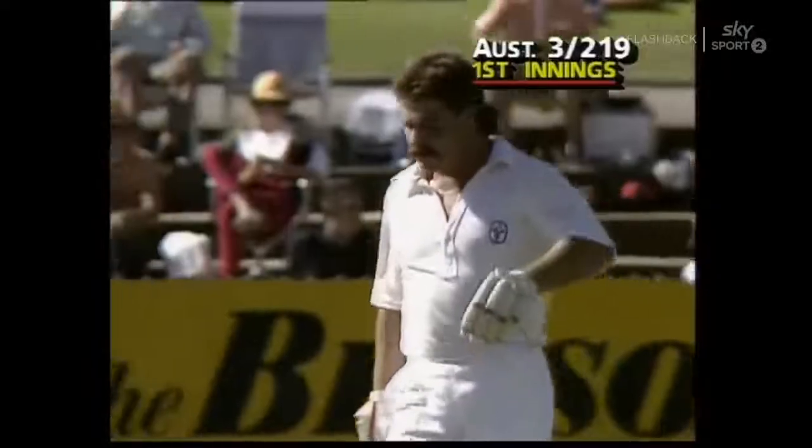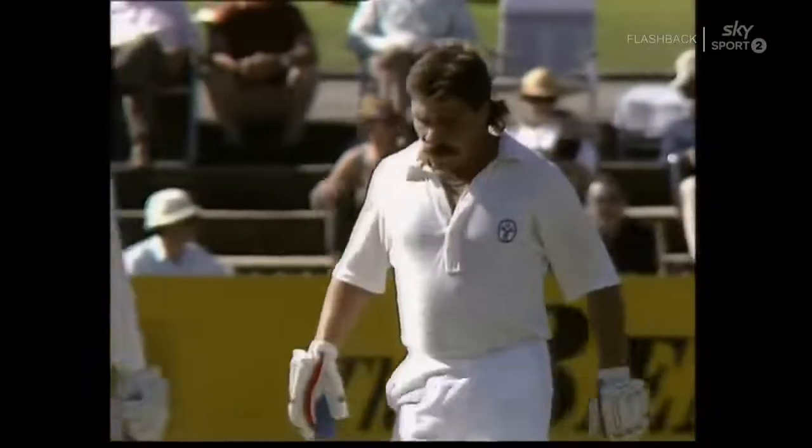Lovely shot. Good footwork. Took him right to the pitch of the ball. Perfect placement. Couldn't ask for anything more. Chetan Sharma comes in now to Ritchie.